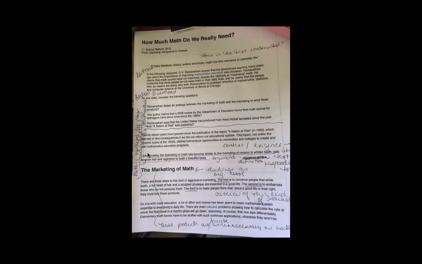Down here and over on the side, I have places where I tried to jot down and rewrite the author's argument, to paraphrase it, to put it in my own words. So where I can see the author's trying to say these products may be as unnecessary as math education, or math education innovation might be as unnecessary as things like creams for whitening your teeth.